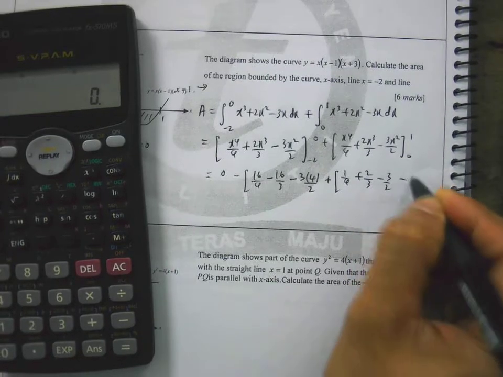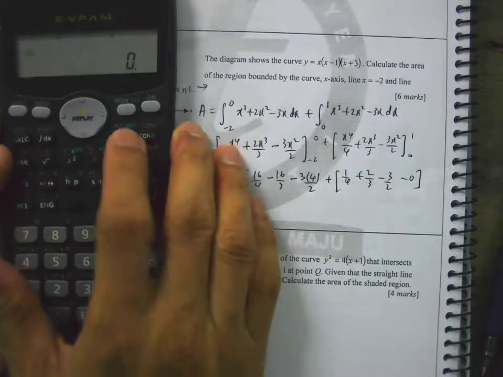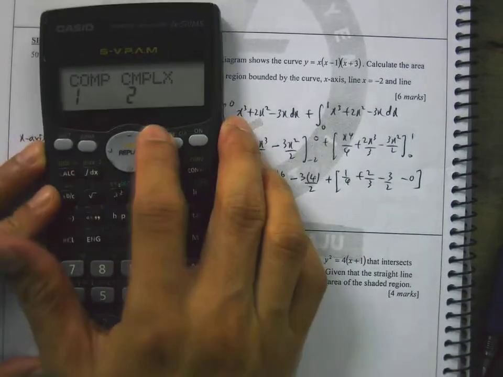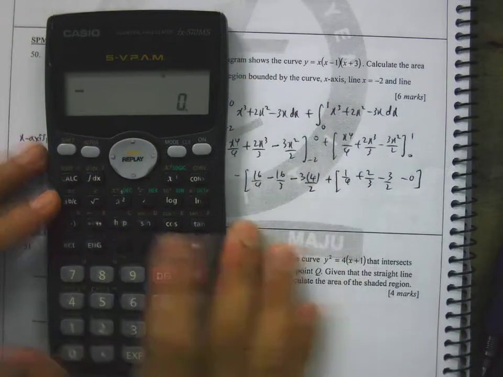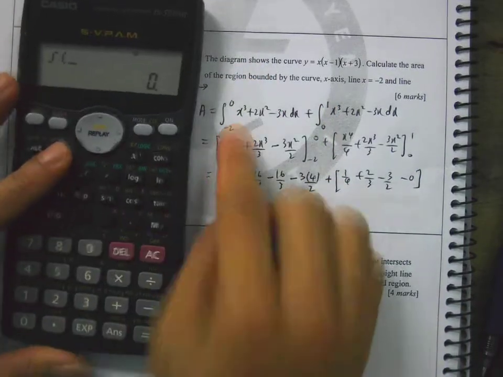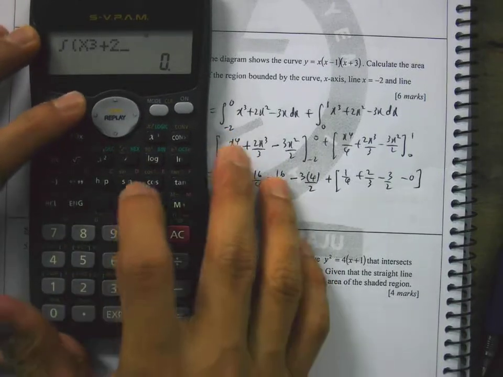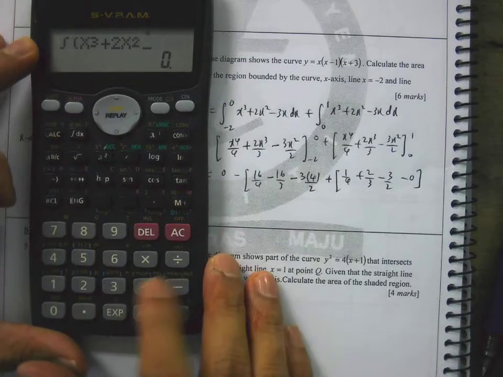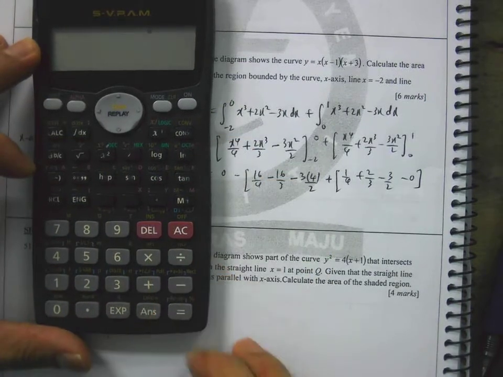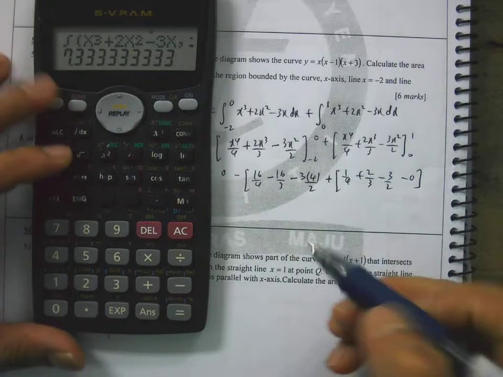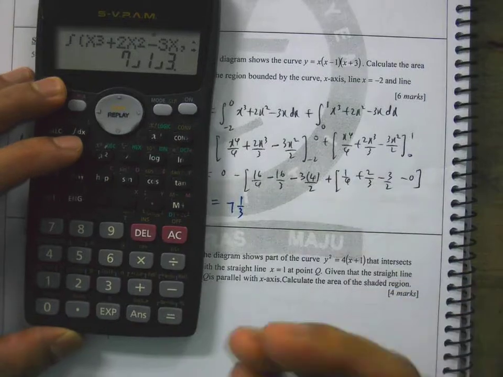And another thing is you can use your calculator to validate the answer. For example, I'm going to use this calculator here, but your calculator must be in computation mode, COMP, the normal mode. Integrate the original function: alpha x cubed plus 2, shift close bracket, minus 3 alpha x, comma, upper limit 0. So my first answer is going to be 7.333, which is 7 1/3. Okay, it's going to be positive.